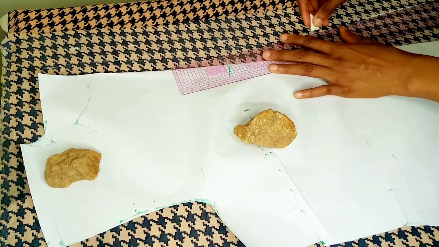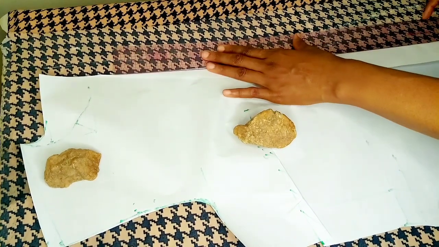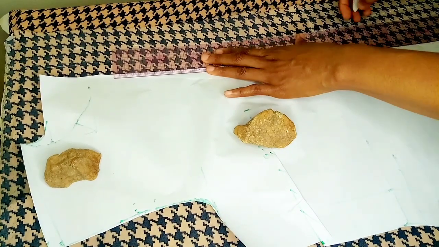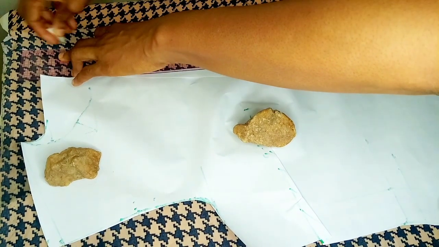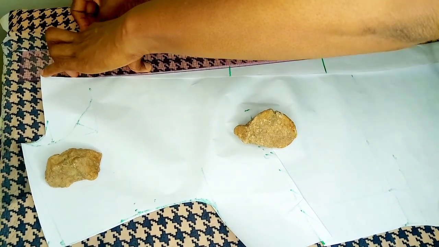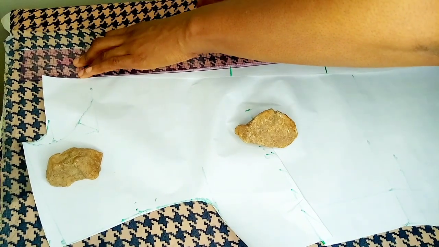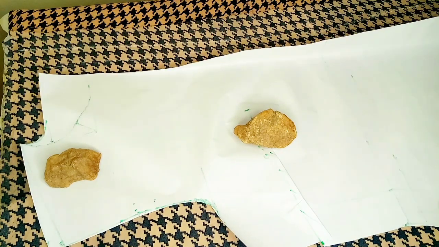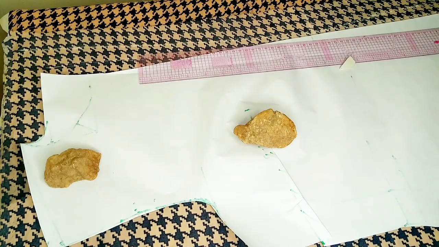So now this is the zip measurement I took. Like I said, I did one, so I'm connecting them back. If you look towards the neckline, you'll find that it's a bit above 1 inch. I'm going to make some corrections while I cut, and I'll also show you why it was like that.